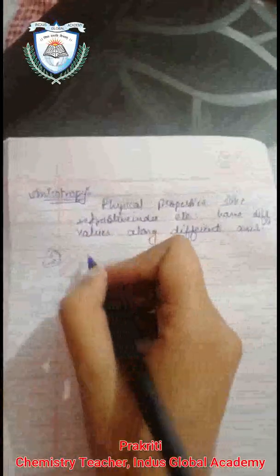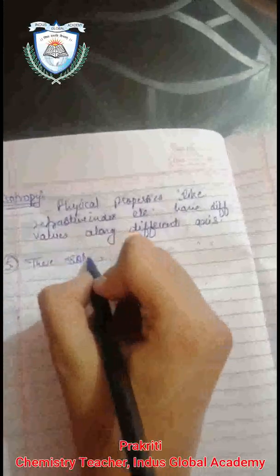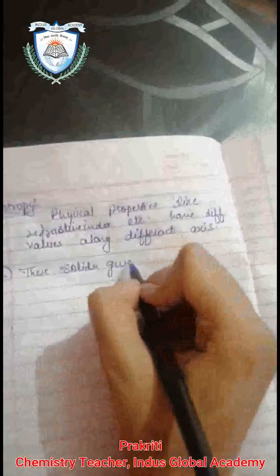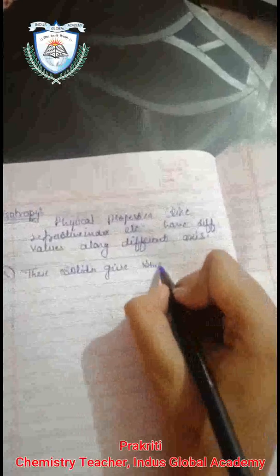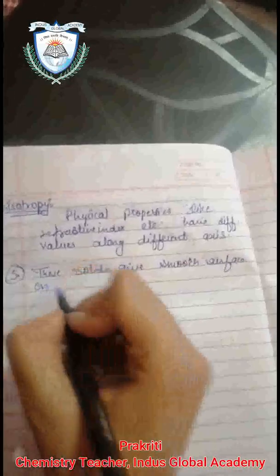Next property is these solids give a smooth surface on cutting with a knife.